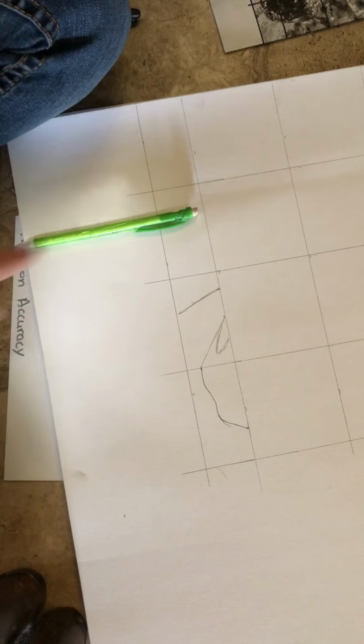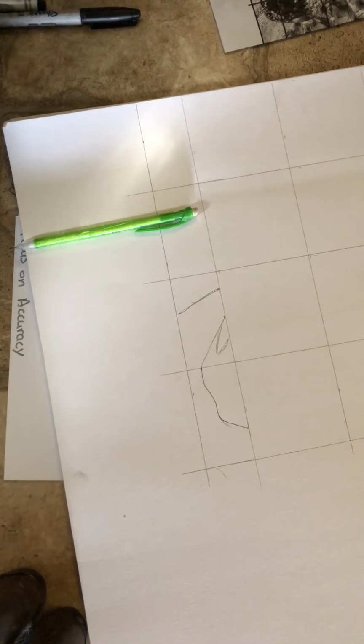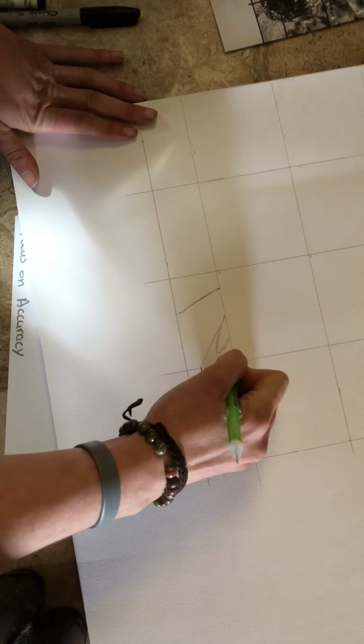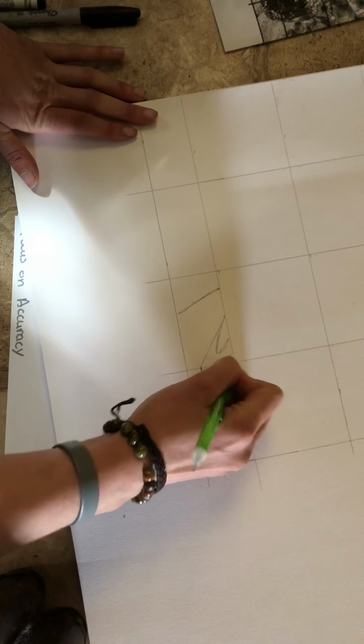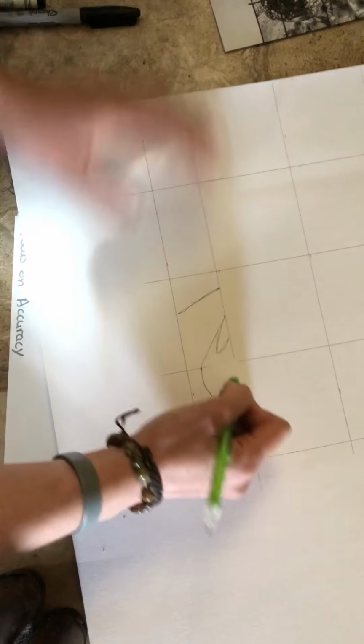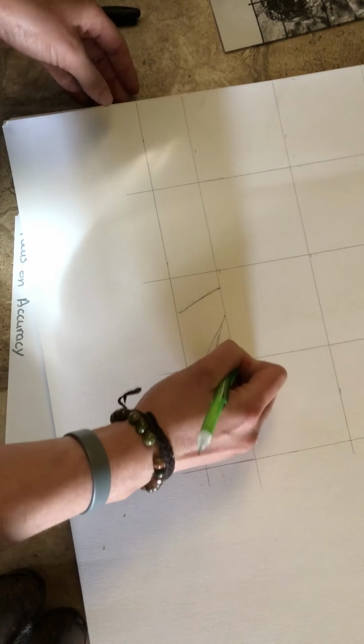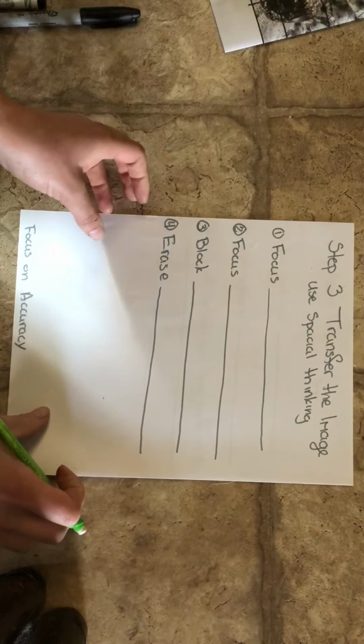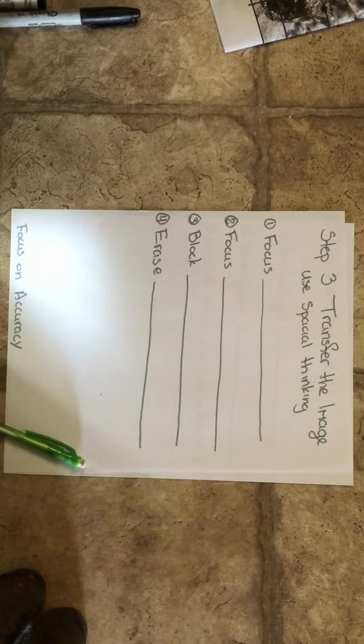All right, now I just want to show you what happens, because once I finish this, I want to get rid of all of these grid lines. I want to get rid of them. All right, and I'll show you what happens when you don't do that in a second. Actually, we'll come back to this. Let's do that now.